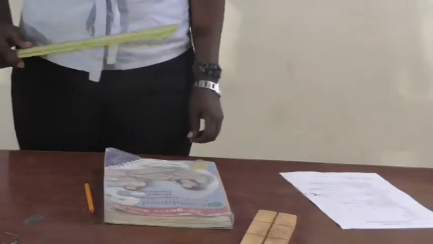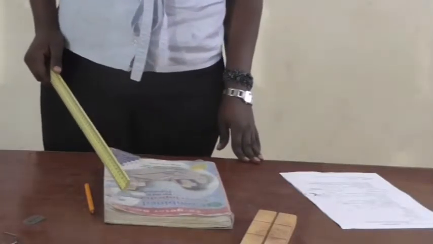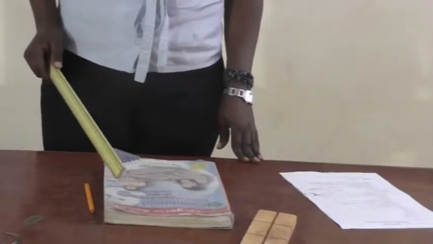Very good. So I had to do something to it. By the end of it, we'll know what has made the book and the pen land at the same time.